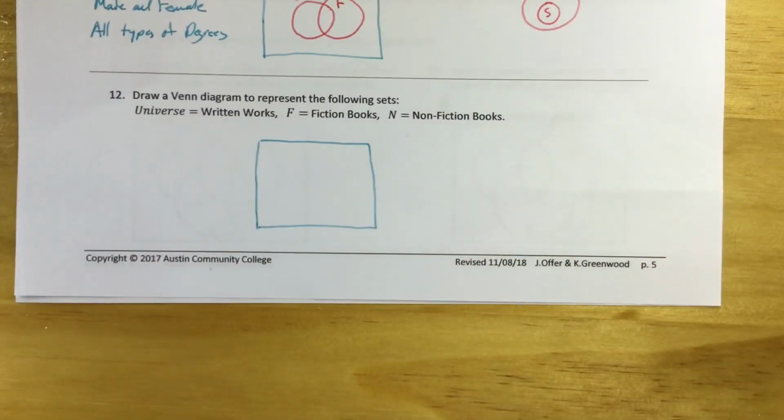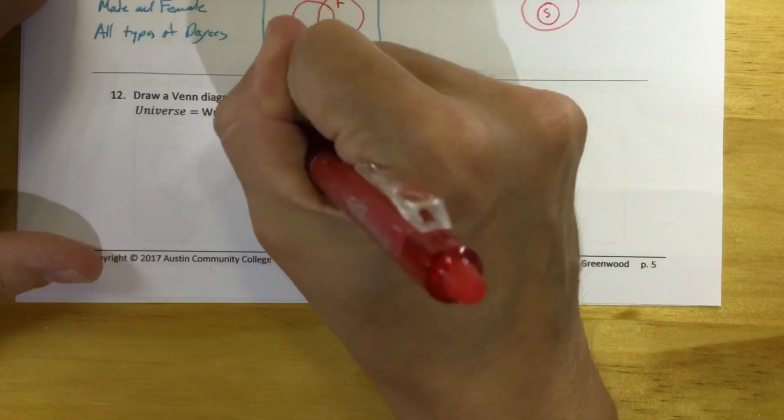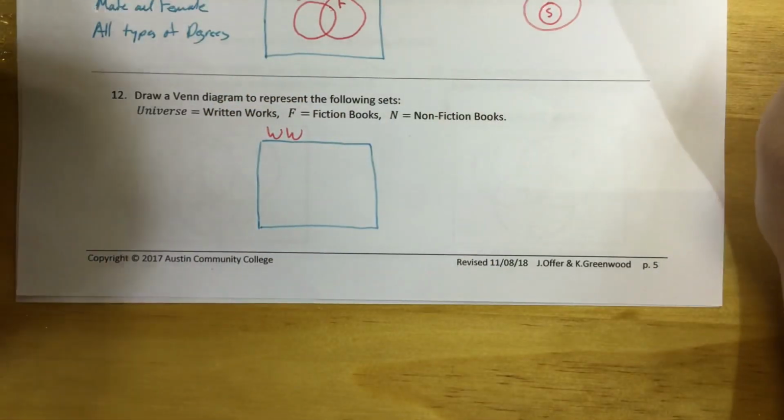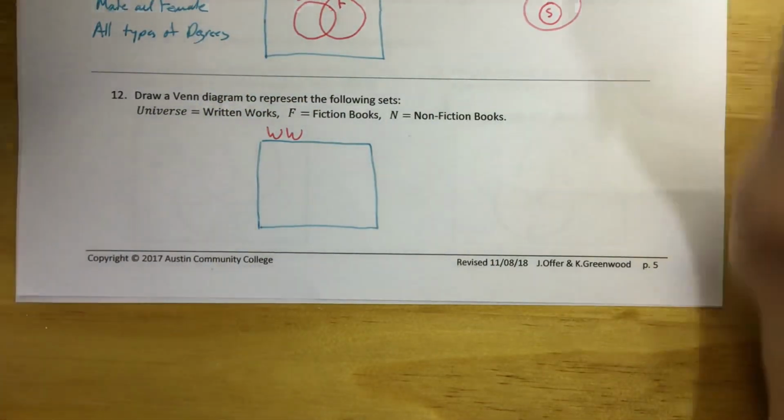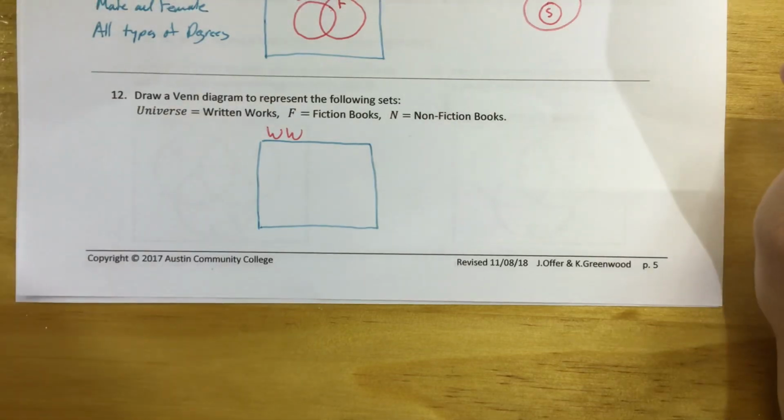Okay, 12. Also tricky. This is a tricky one to me here. Draw a Venn diagram that represents the following sets. Written works, WW. Fiction, nonfiction. All right.